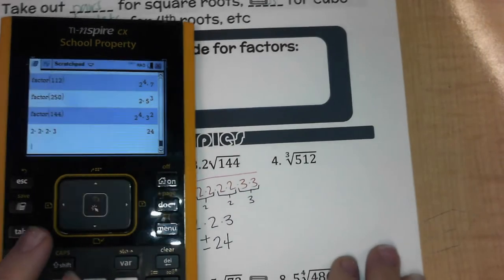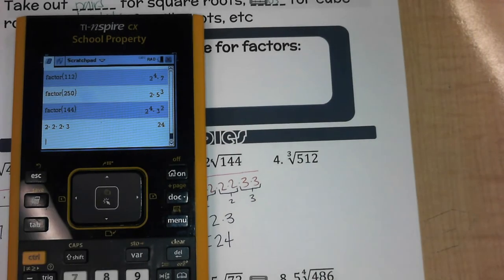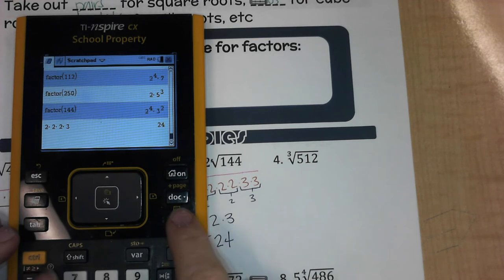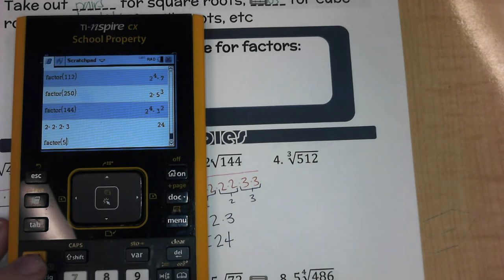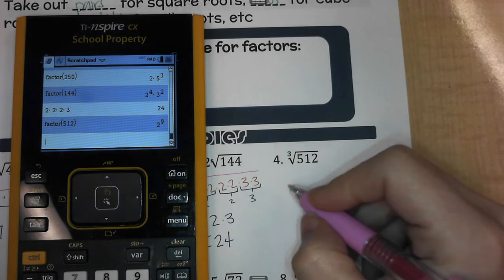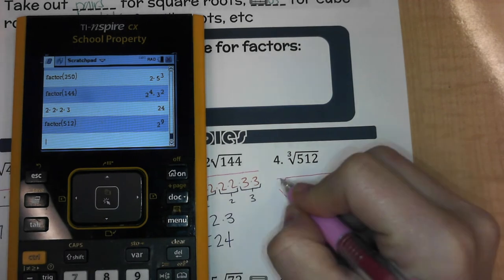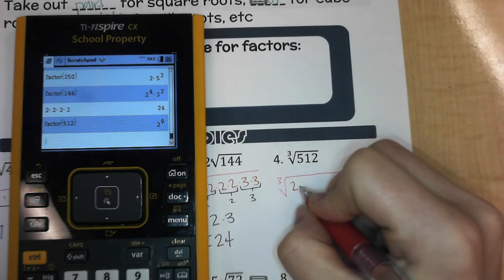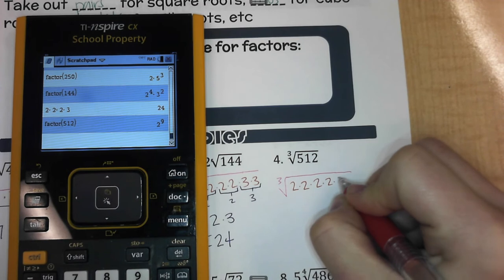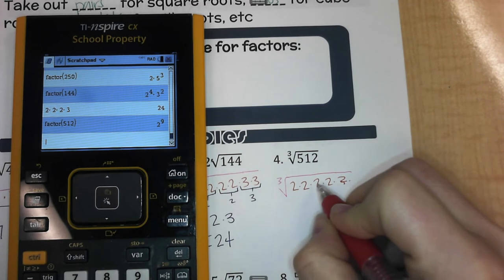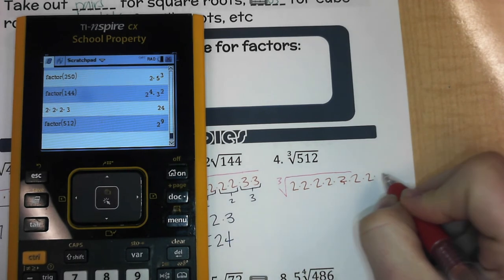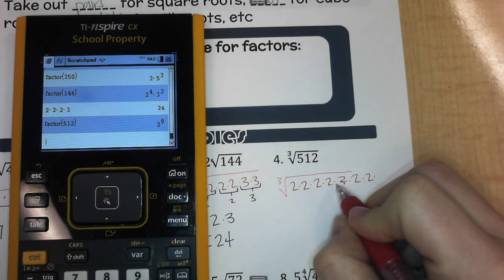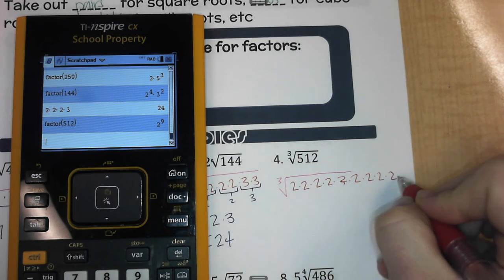Okay, let's do a cube root, just so we know how to do it. Menu 2, 3, 5, 1, 2. All right. What are my factors? We've got 9 2s. 1, 2, 3, 4, 5, 6, 7, I lost count again. 1, 2, 3, 4, 5, 6, 7, 8, 9.